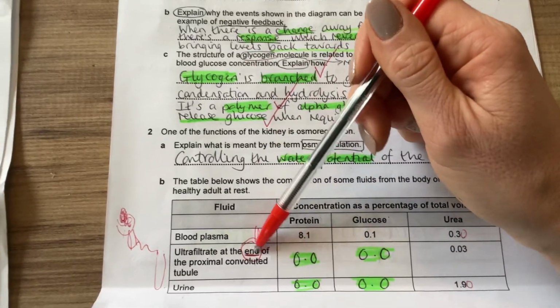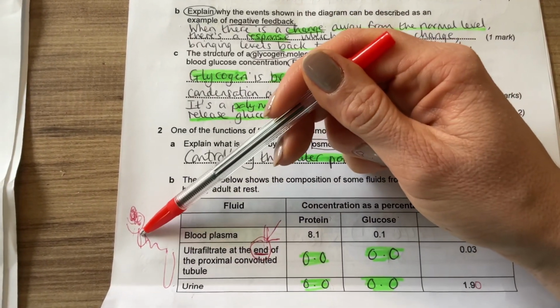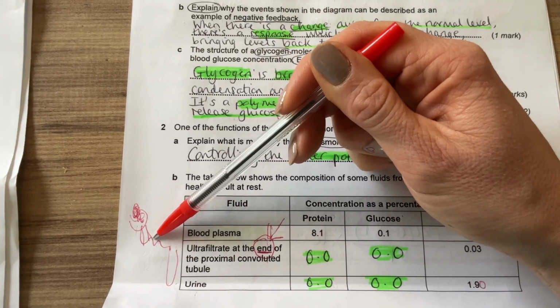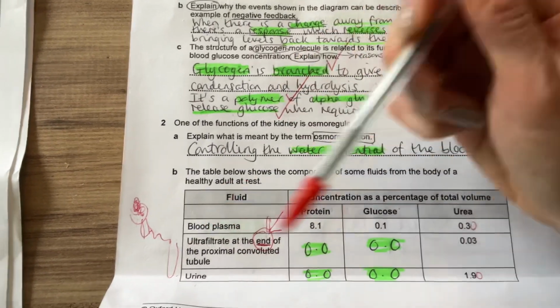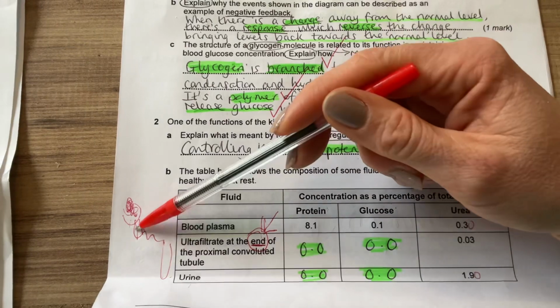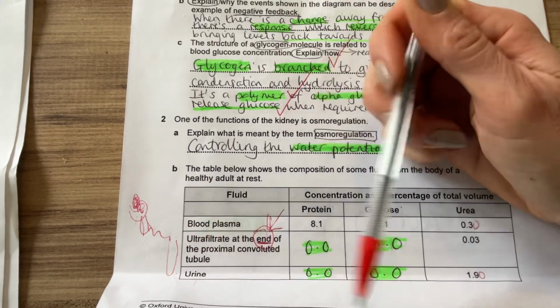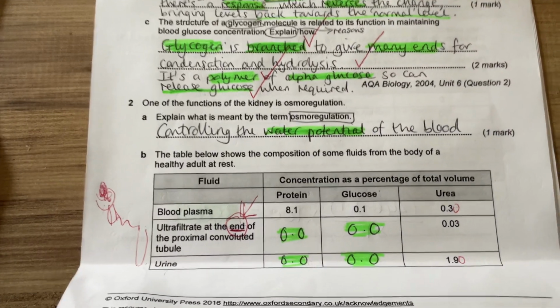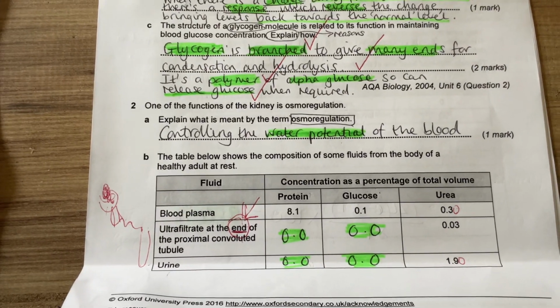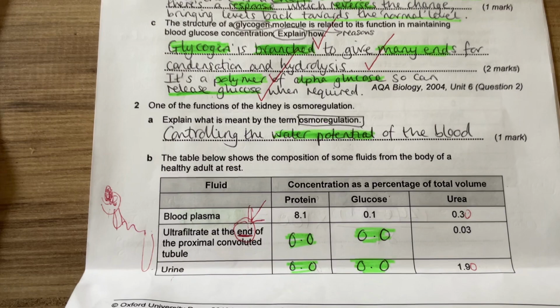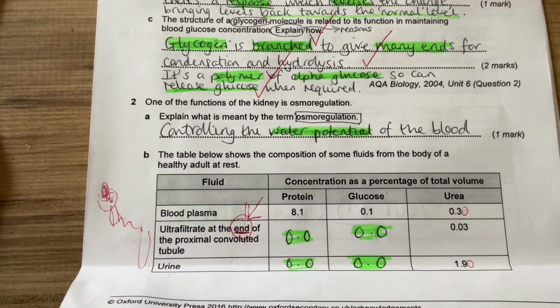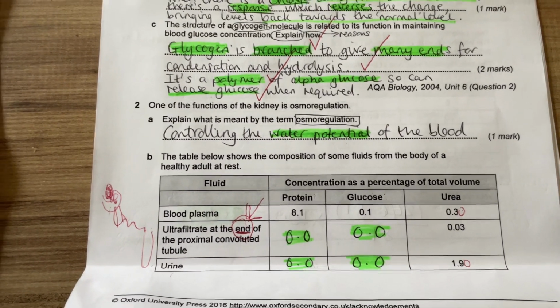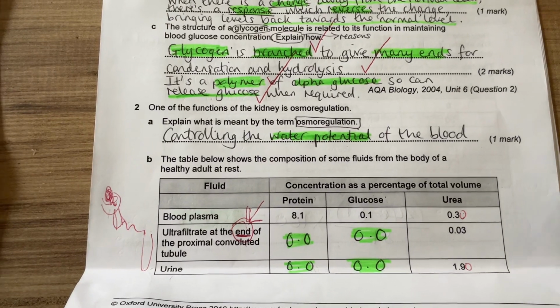So if it didn't say that, if we were talking about is the glucose here at the start or the middle of the proximal convoluted tubule, the answer is yes, there would be some glucose because it hasn't probably all been reabsorbed back into the blood capillaries surrounding it yet. However, I couldn't guess the concentration of glucose because it would depend on the person and how much they'd had to eat, etc., as to how much glucose was in the blood at the time.